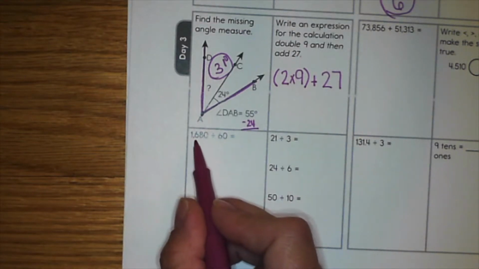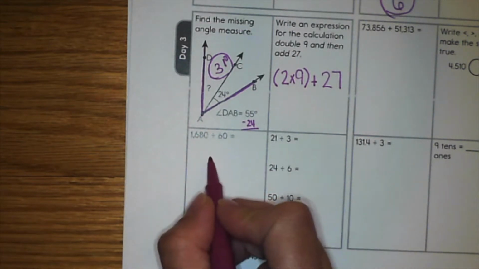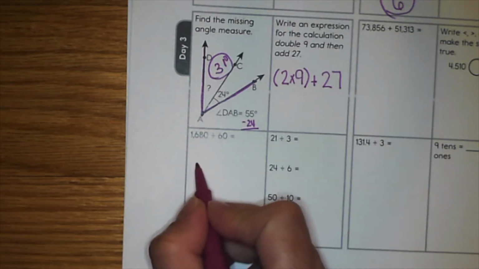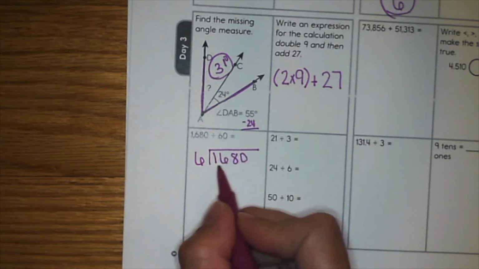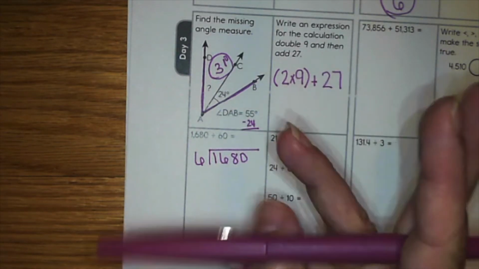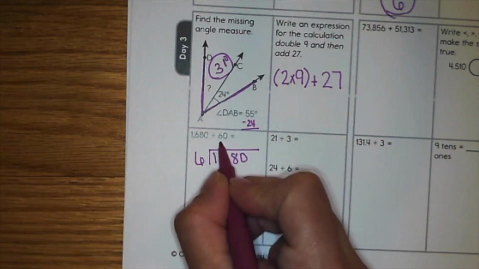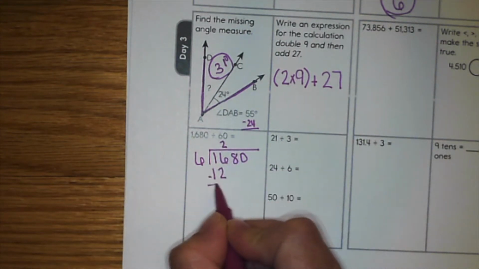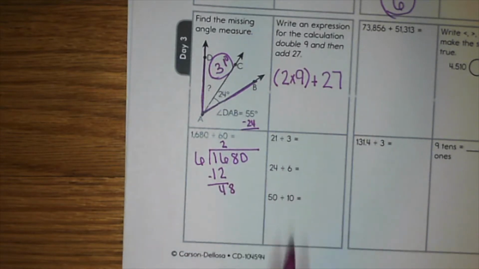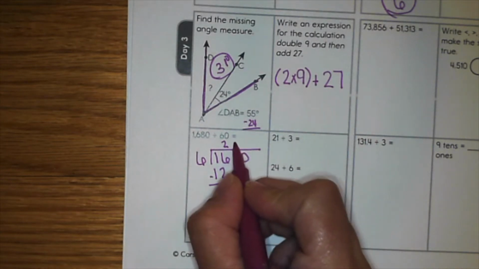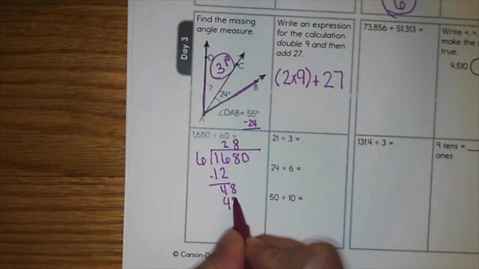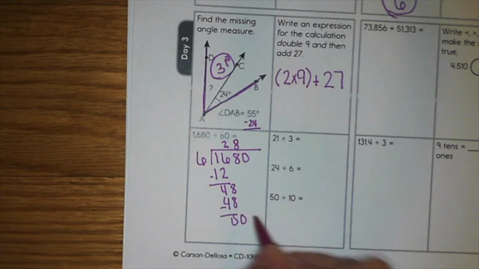All right, 1,680 divided by 60. I had it in my head that I'm actually just going to divide by 6. All right, 6, 12, 18. 18 is too big, so I'm going to go with 2 6s. Now I have to say how many 6s are in 48, and if I think of my math facts, I know that is 8. Bring down my 0. There are no 6s in that. So I have a quotient of 280.